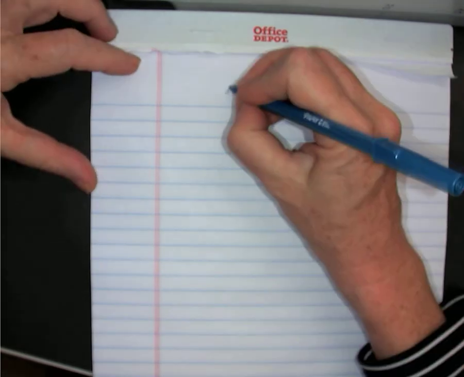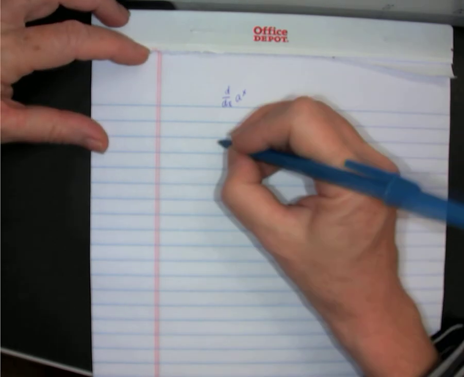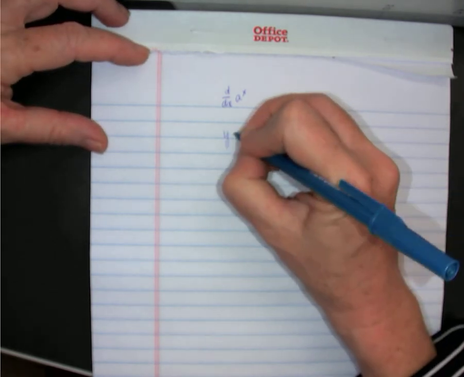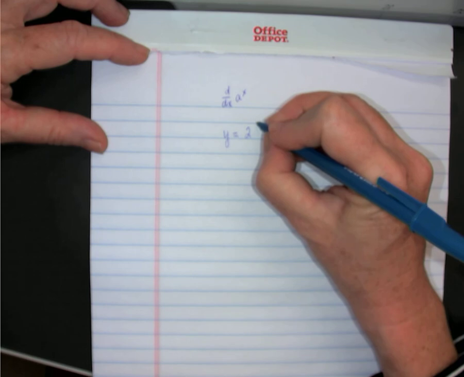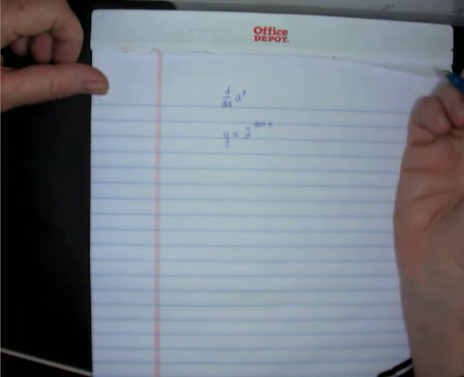One last trick, and this is called logarithmic differentiation. So suppose you forget the derivative of a to the x, right? It's never going to be a problem, because suppose you have something like this. You're looking for the derivative of this function, y is equal to, say, 2 to the cosine of x, and you have no idea what the derivative of 2 to the anything is.